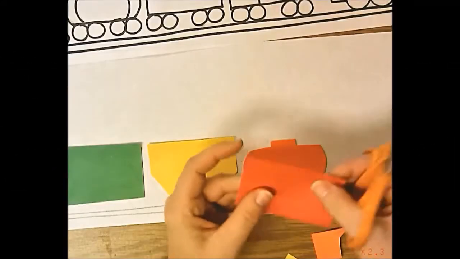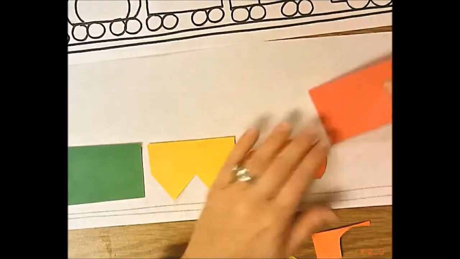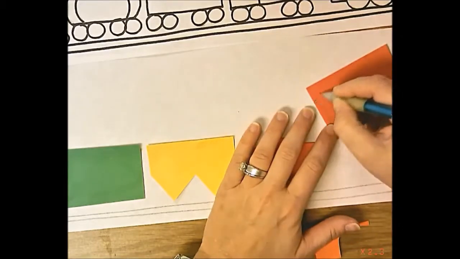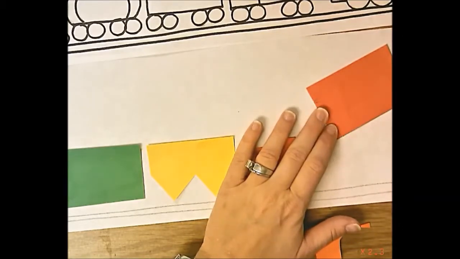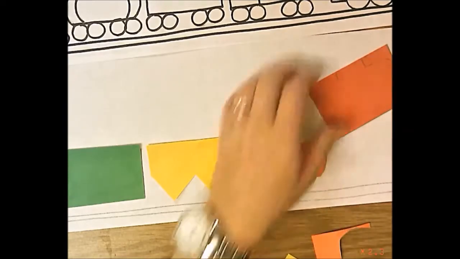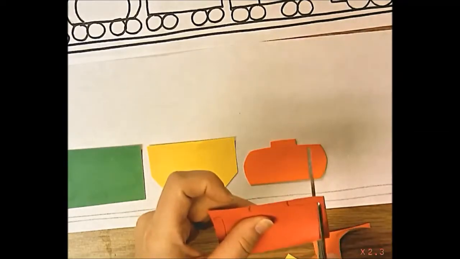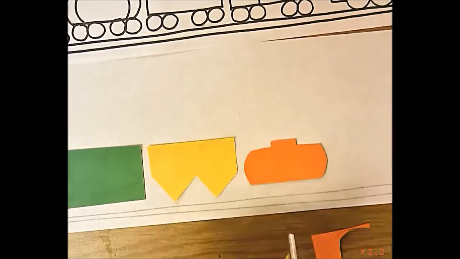And then lastly, my caboose. So remember, the caboose kind of has a roof. So I'm going to draw the sides of the caboose. You can do your caboose the way that you want to, but I'm going to draw the sides, so I'll make the caboose have a little roof that hangs over.